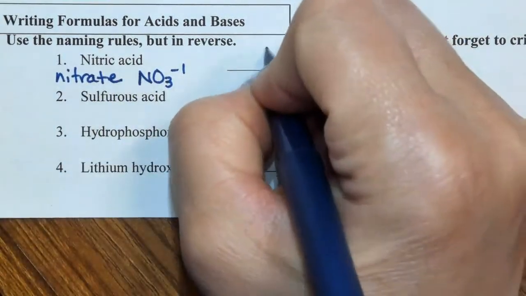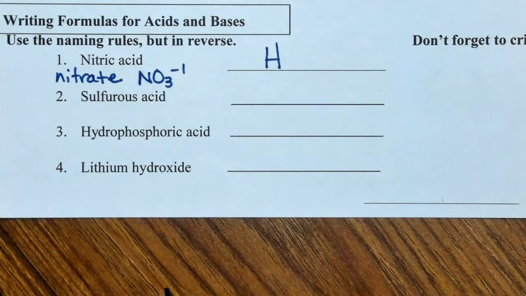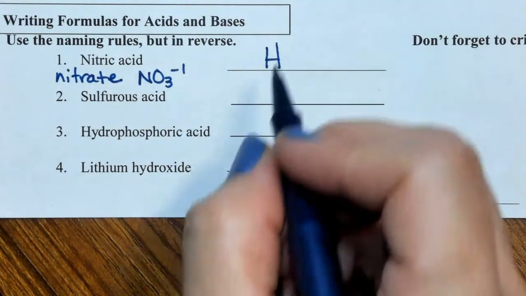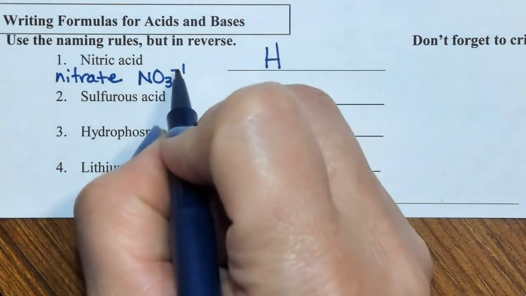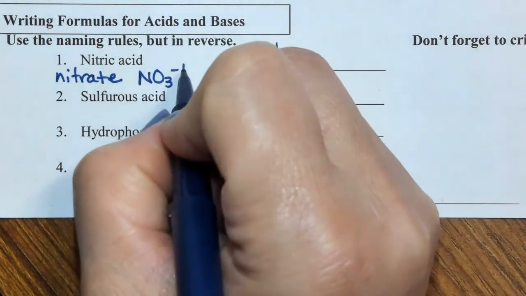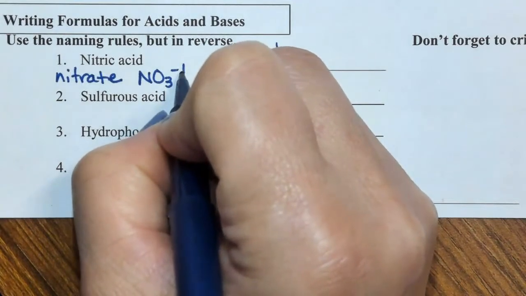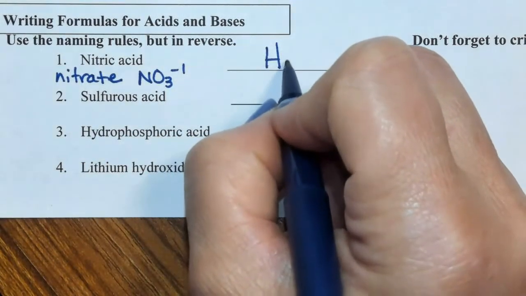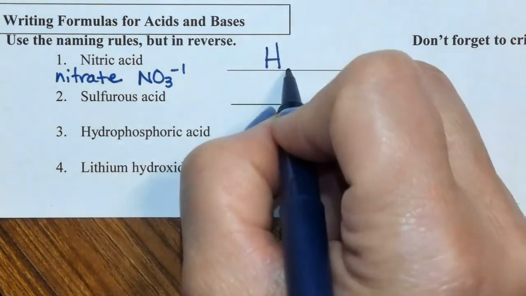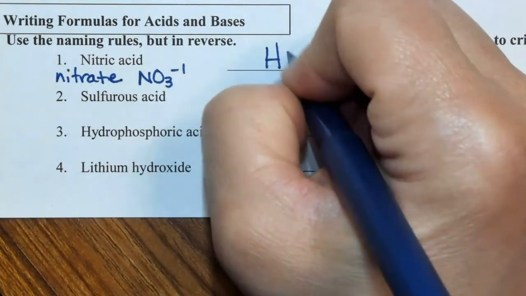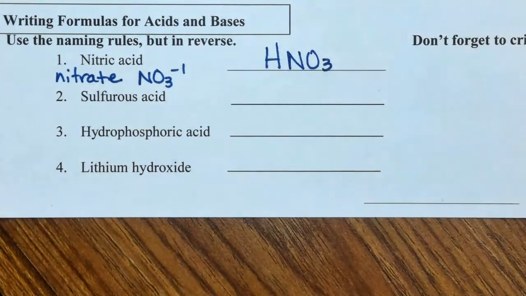NO3, -1 charge. Now that I know what my anion is, I can write my formula. All acids start with hydrogen. And remember, hydrogen is a +1. So +1 and -1 cancel, or you can just look at the charge of the anion, and that tells you the subscript you need for your hydrogen. So I only need 1 hydrogen, and then I'm going to write the rest of my anion's formula, NO3.